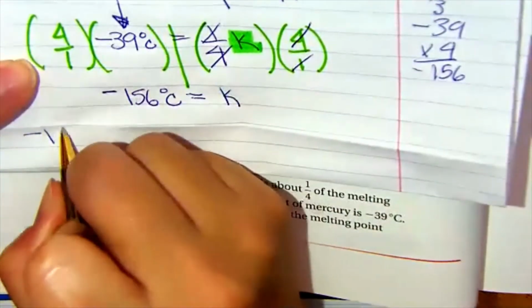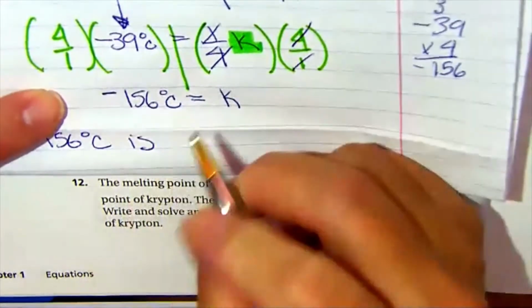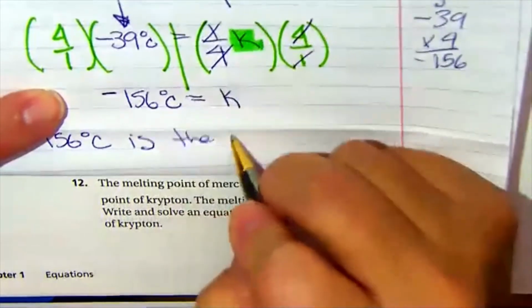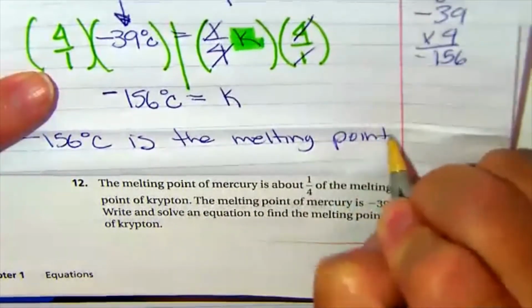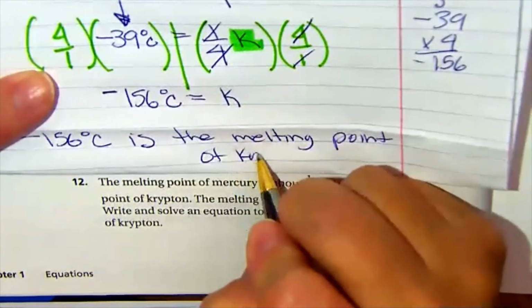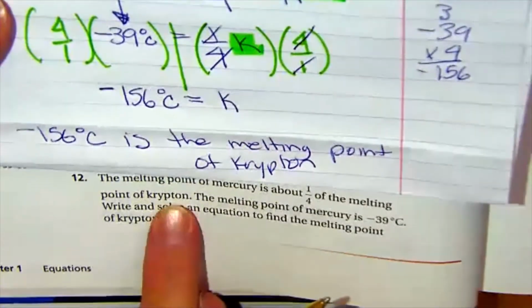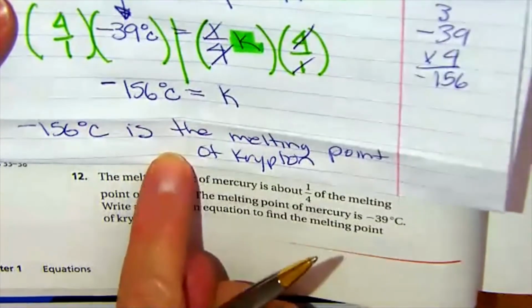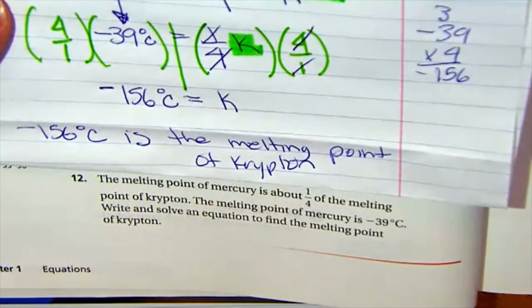So -156 degrees Celsius is the melting point of krypton. A word problem dictates a word answer.